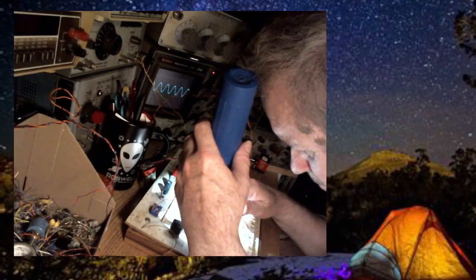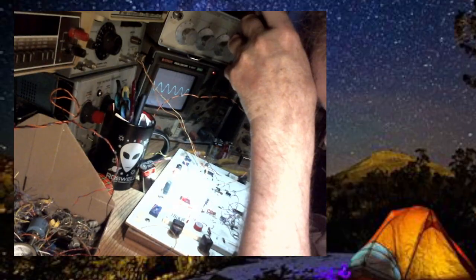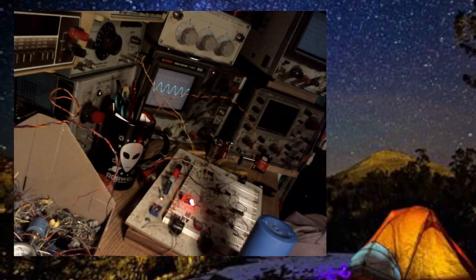Okay, we've got a capacitor in there. Well, monitoring the signal at the output of the oscillator.